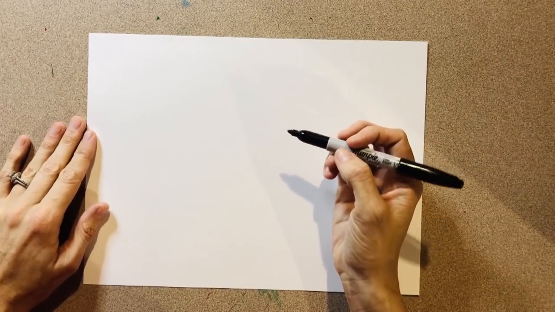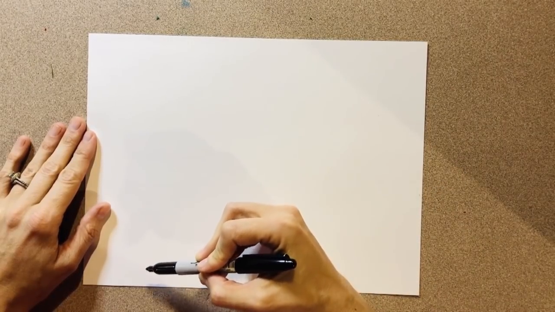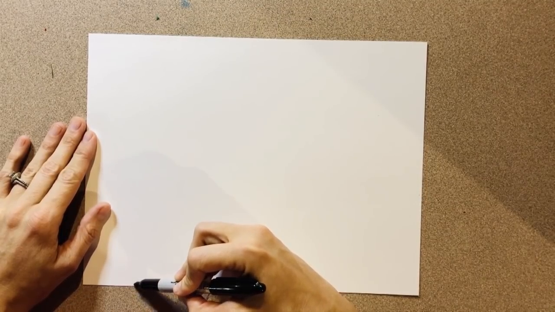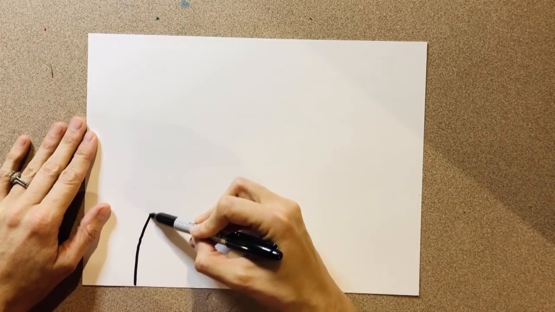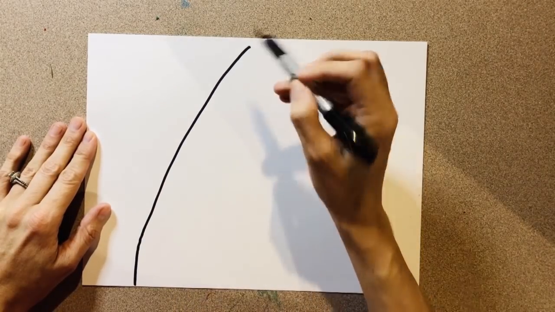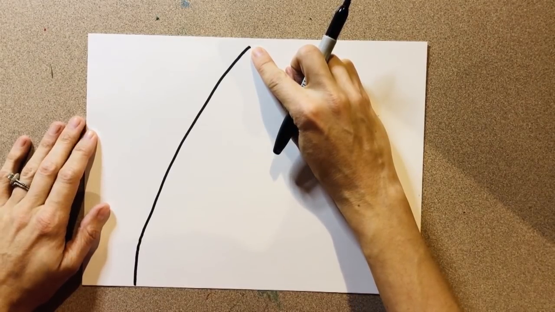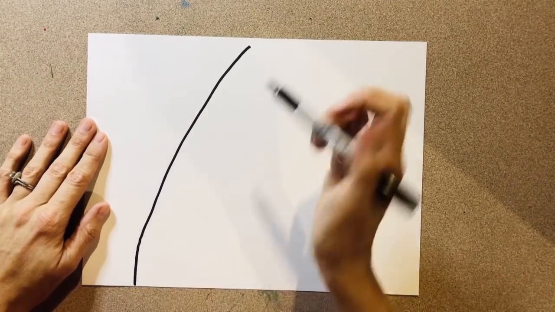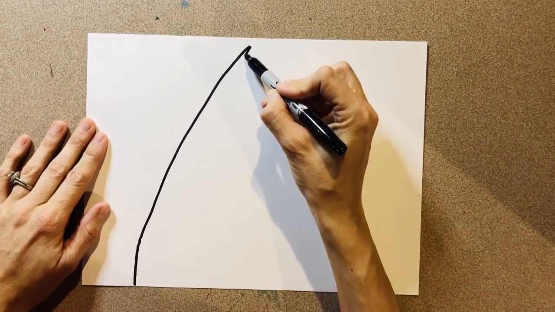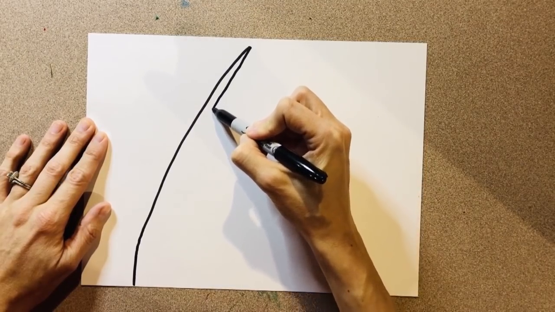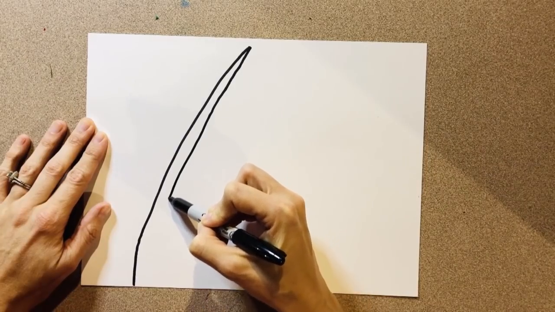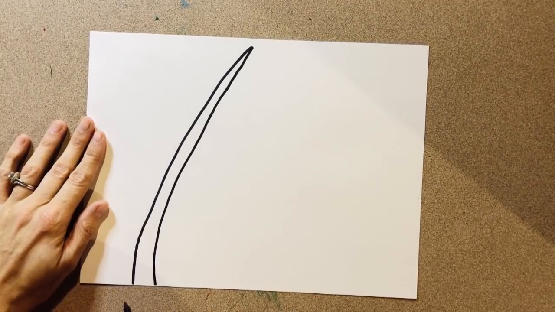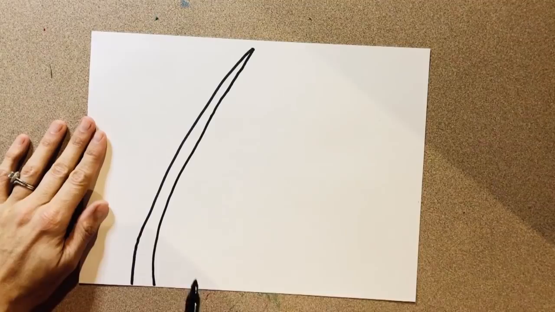All right, we're gonna start at the very bottom of our paper, and this is gonna be our first blade of grass. I draw a line starting at the bottom, going all the way up, almost to the tippy top of the page. And remember, this is a blade of grass. It's not just a line, it's a shape. So I'm gonna start at the top, and I'm going to follow my line all the way back down to the bottom of the page. Just like that. I have my first blade of grass.